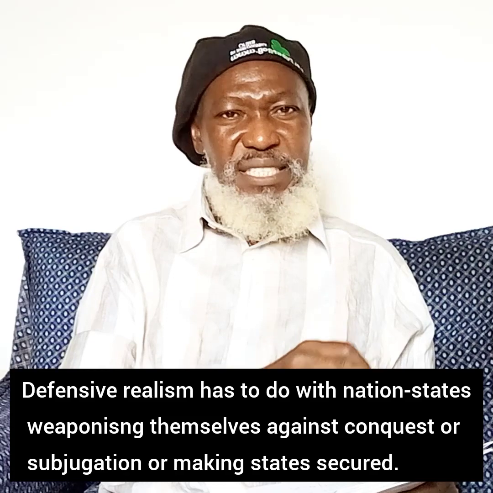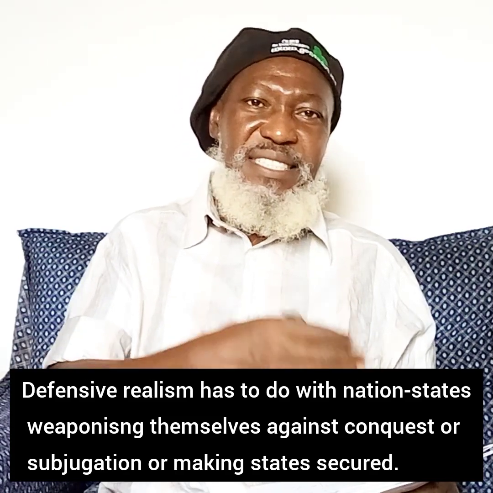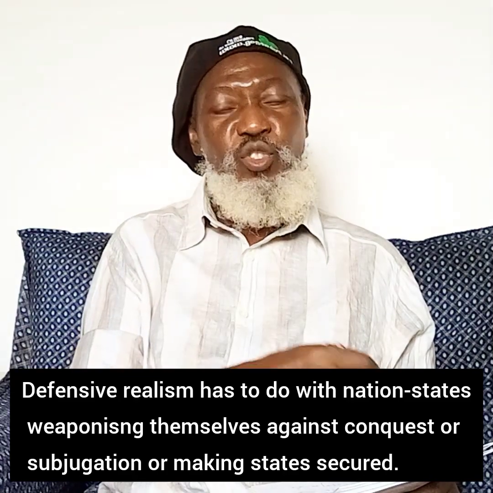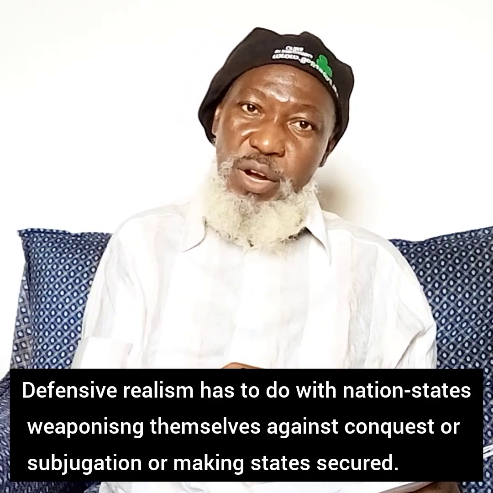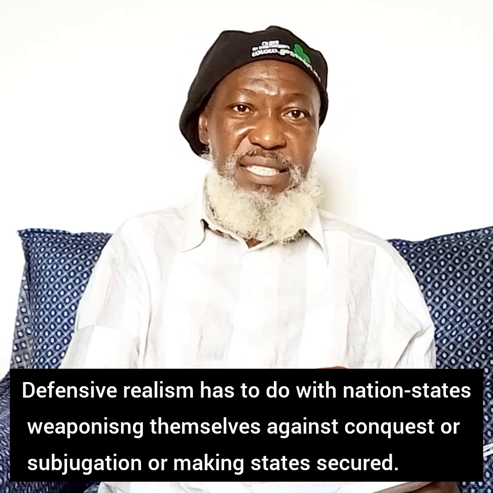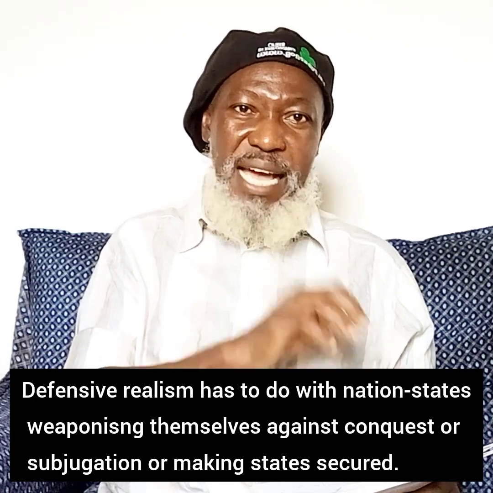Let's go to the types of realism. I'll just mention a few: defensive, offensive, and maybe soft realism. When it comes to defensive realism, Waltz in 1996, one of the key authorities on foreign policy and realism, looks at it from the point of view that nation states, in recent times, try to arm themselves, weaponize themselves, to prevent conquest and subjugation by another state or nation. That is important, so they arm themselves so much.